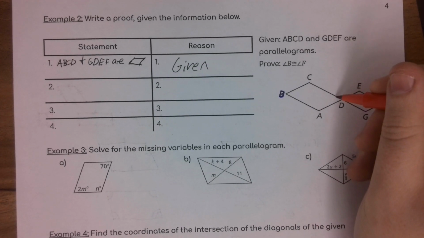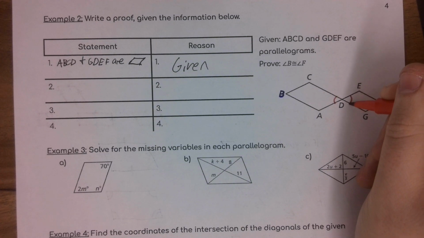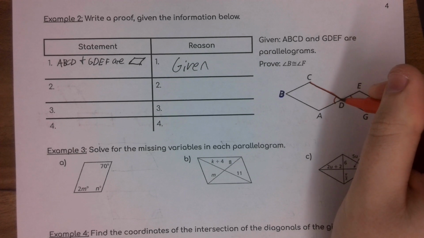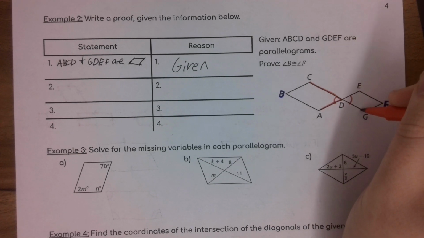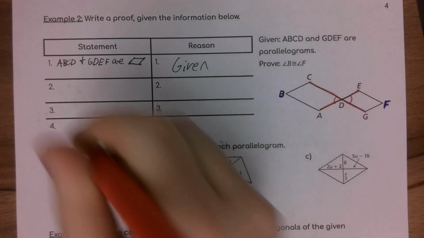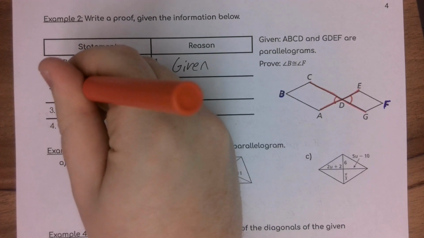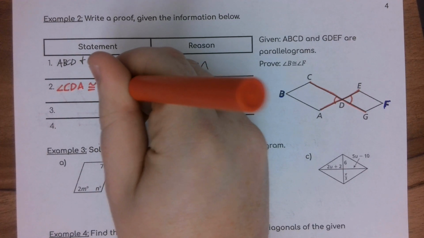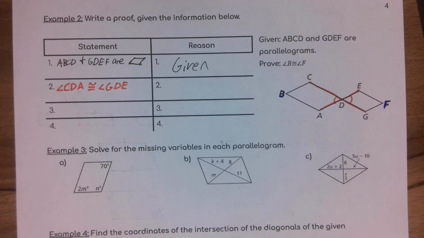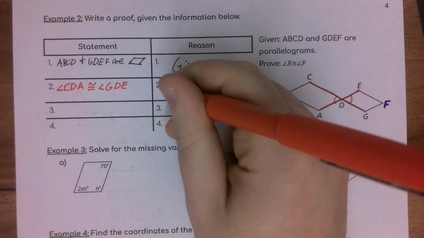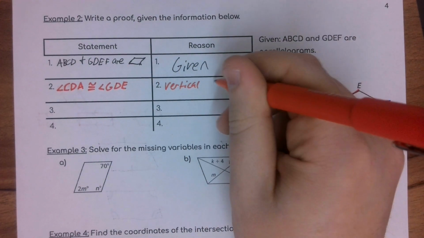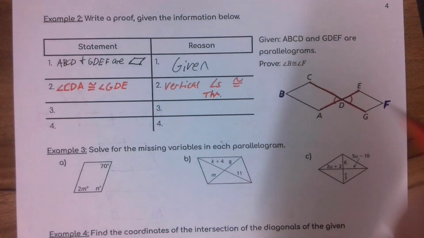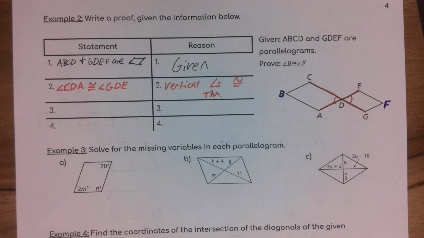Because I spot some over here by point D. This angle here on the left, angle CDA, is congruent to this angle here on the right, GDE. So angle CDA is the same as angle GDE, but why? Because they're vertical from each other. That's what the vertical angles congruence theorem tells us. Vertical angles are congruent.